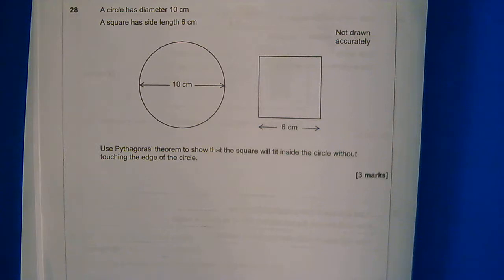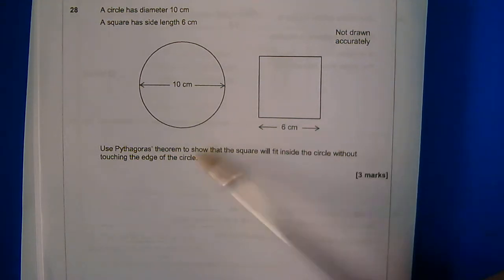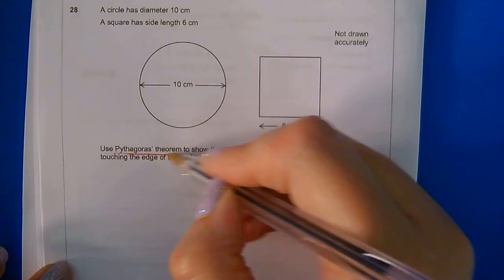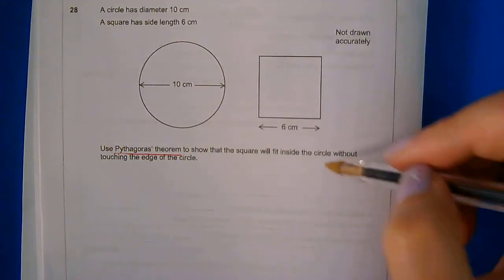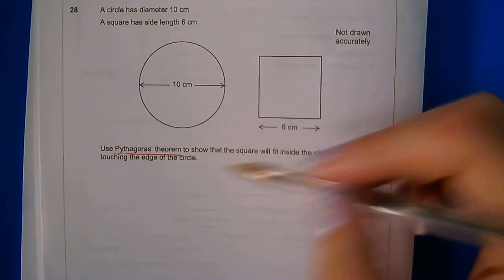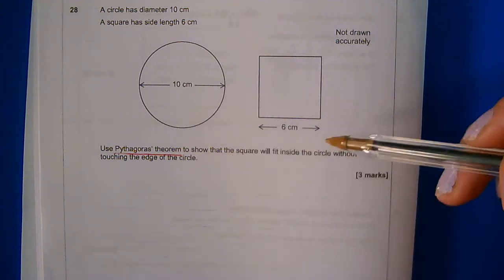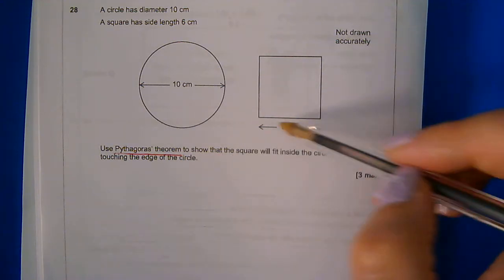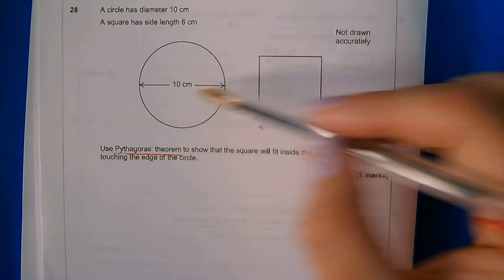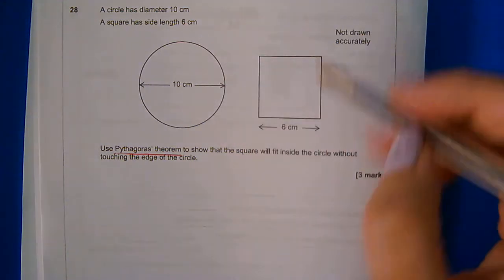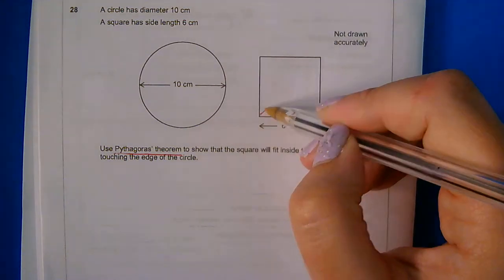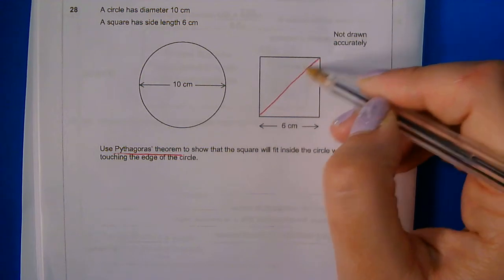Okay, question 28 then. A circle has a diameter of 10 centimetres, a square has a side length of 6. Use Pythagoras' theorem, so keep that there, Pythagoras' theorem, to show that the square will fit inside the circle without touching the edge of the circle. So there's no point looking here and going, right, 6 fits inside there, that's perfect. What we should know is the longest is going to be the diagonal there.